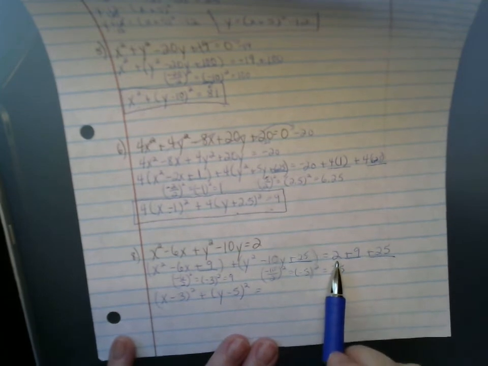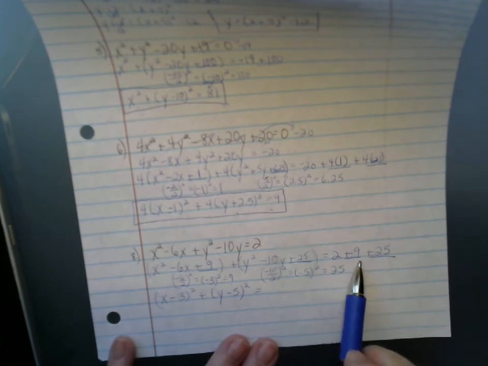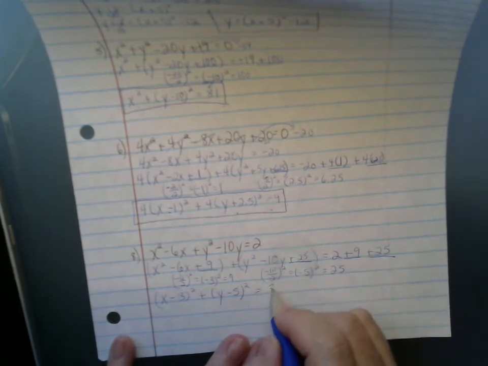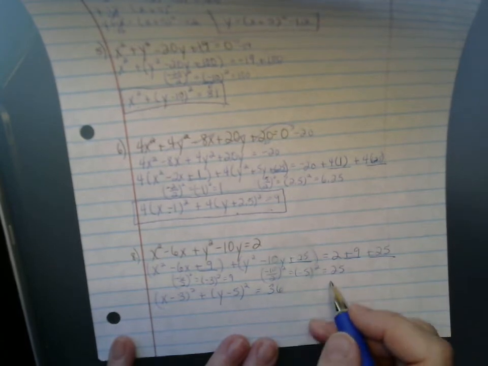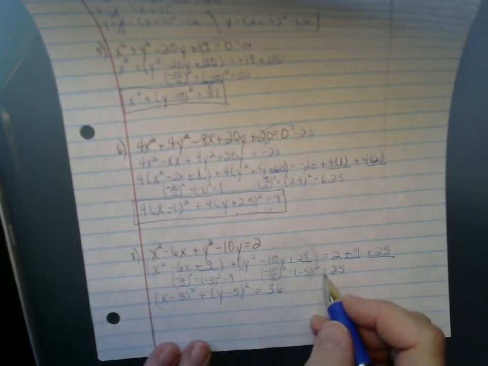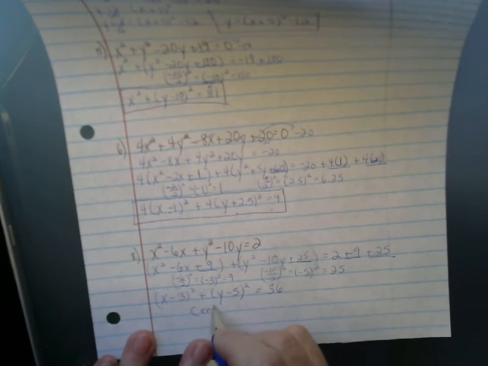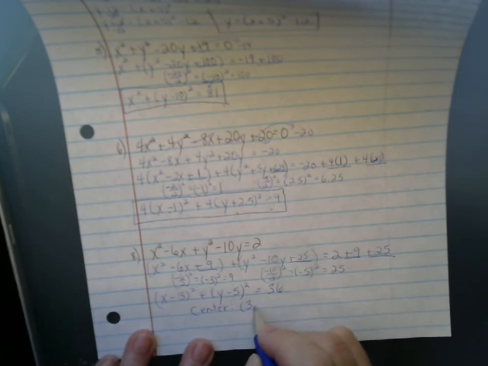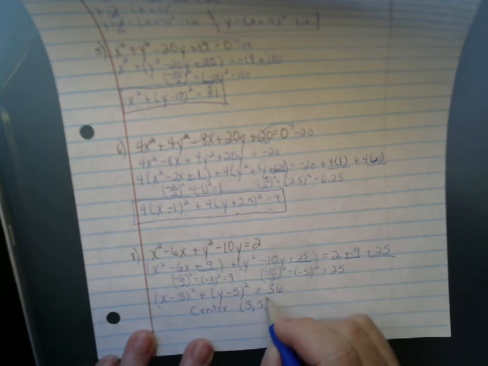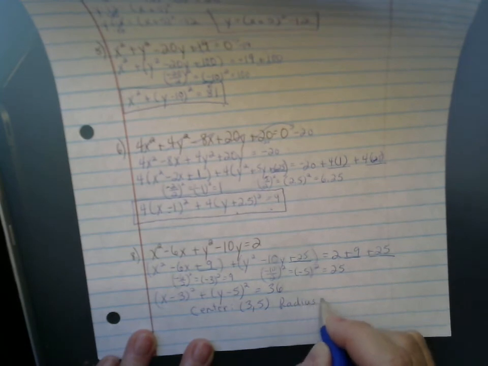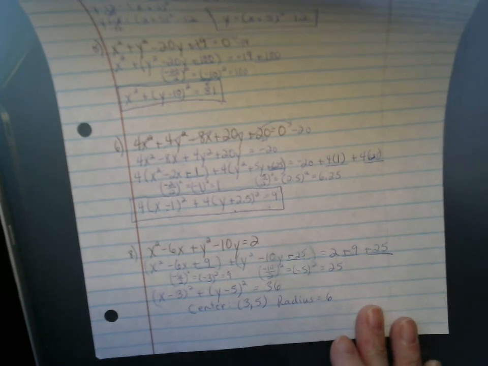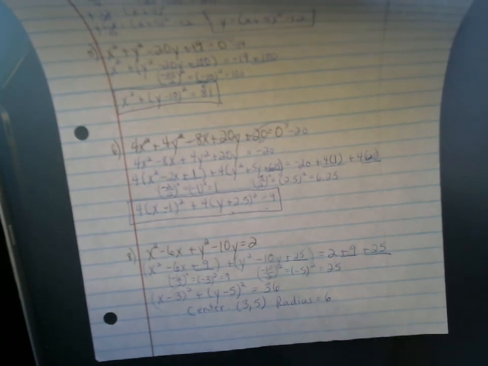Okay, so when I do 2 plus 9 plus 25, that's going to give me 36. Okay, so it asks for, on this one, the center and the radius. So the center is 3, 5. And the radius is the square root of 36. So radius equals 6. Okay, I'm going to stop this one right now and let you have a break.